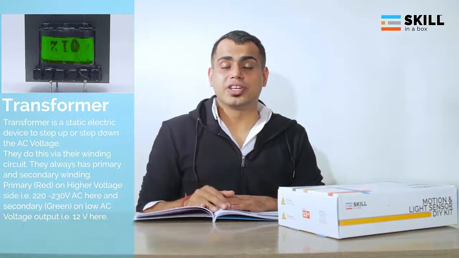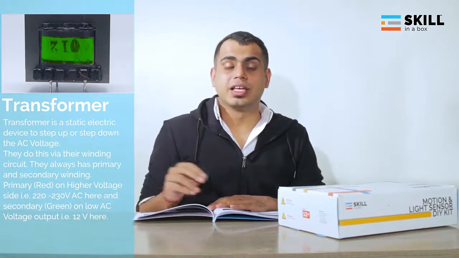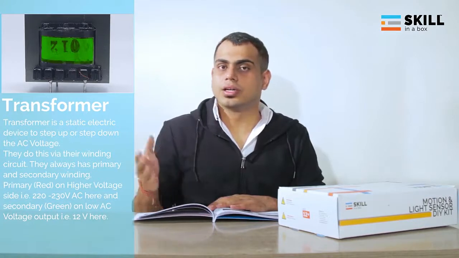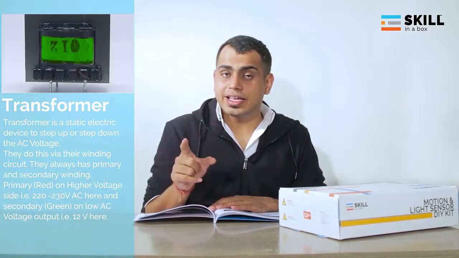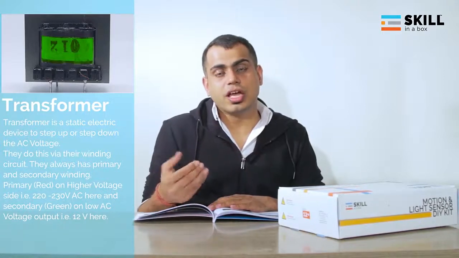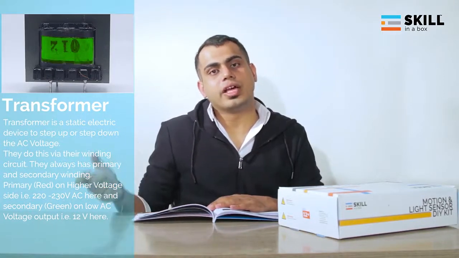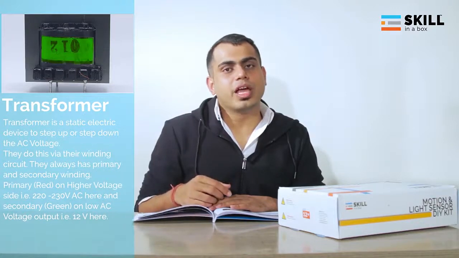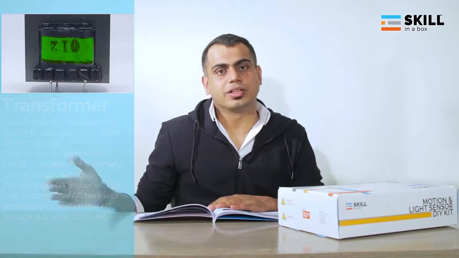So your transformer, as you can see, has two sides. One, a red side and one, a green side. Your red side is your input side which takes in the 220 volts, and your green side is the output side which steps down that voltage and provides it to the other part of the circuit.